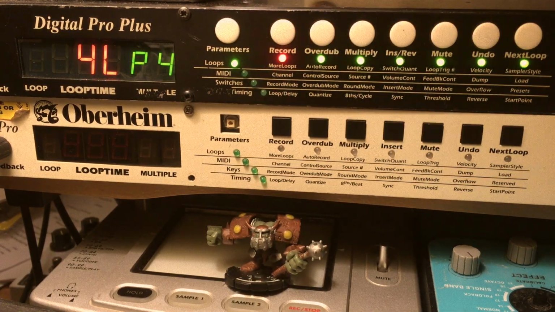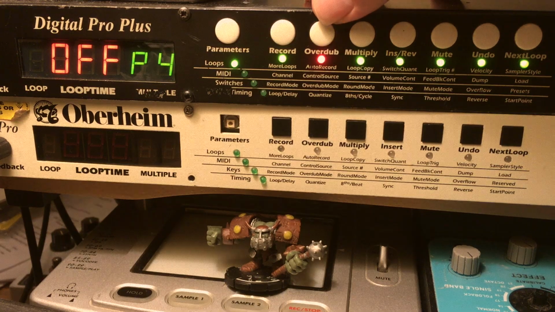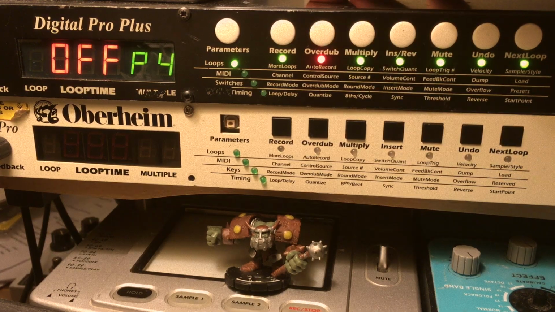More loops is set to 4. This means that I'm dividing the Echoplex into 4 different loops that I can switch between. Auto record is the main thing we're talking about for this video. Its 2 settings are off and on. Makes life kind of simple, which is nice.